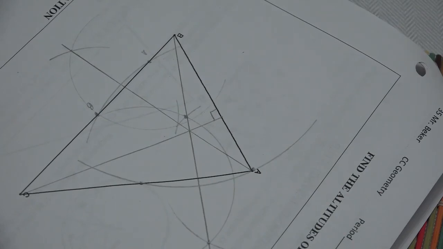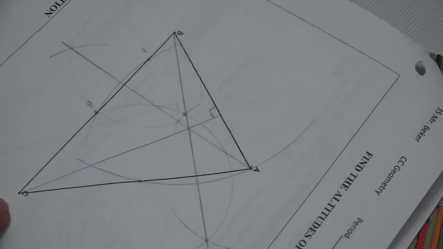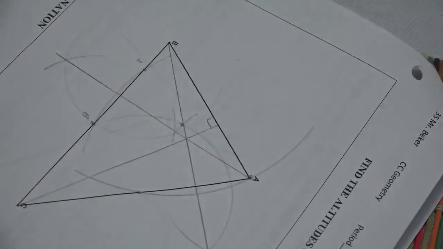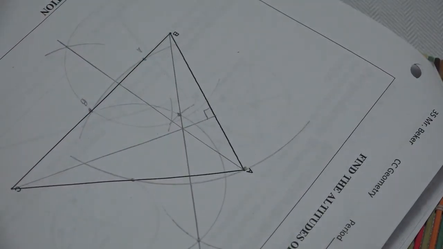Now, is there an easier way to do it? Yes. Easy. Construct the perpendicular from B to AC. Construct the perpendicular from C to AB. Construct the perpendicular from A to BC. And that's it.